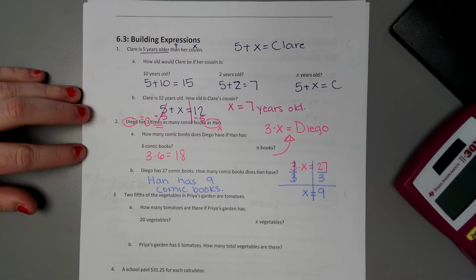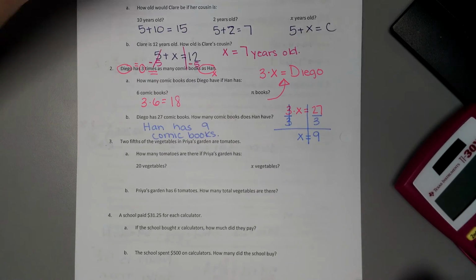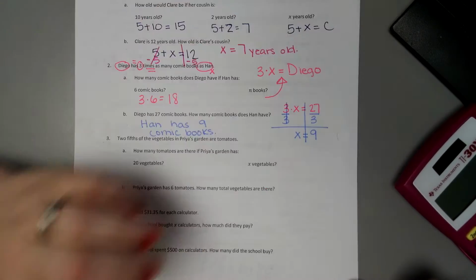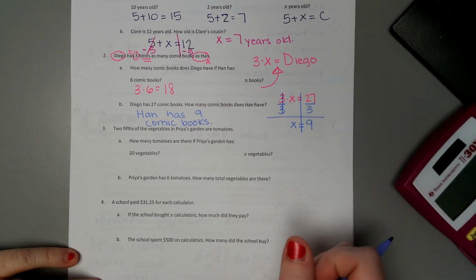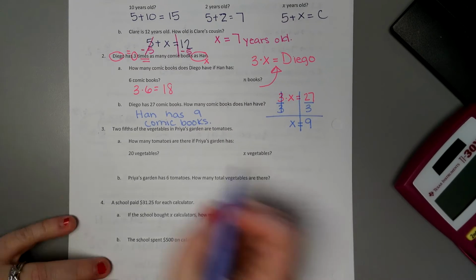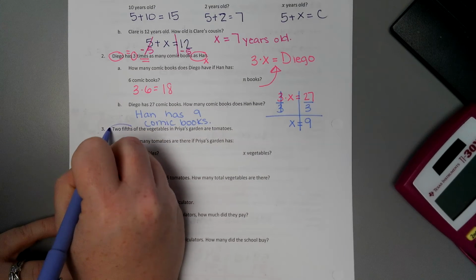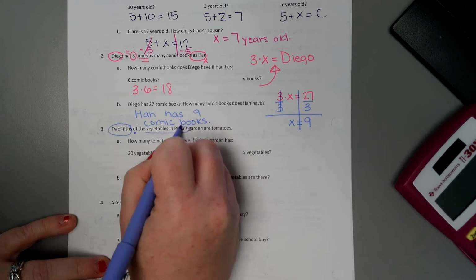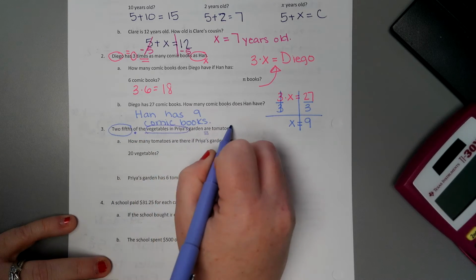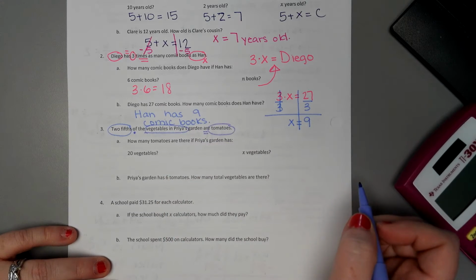3. 2/5 of the vegetables in Prea's garden are tomatoes. Okay, so we have 2/5 of the vegetables are tomatoes.